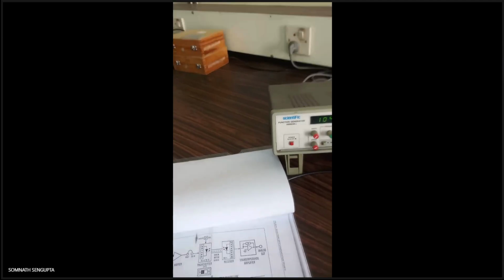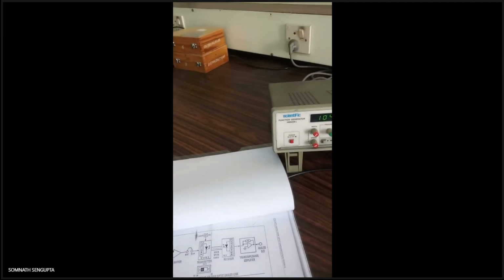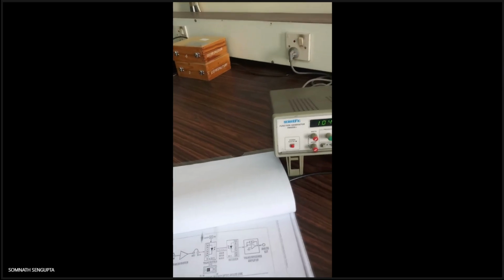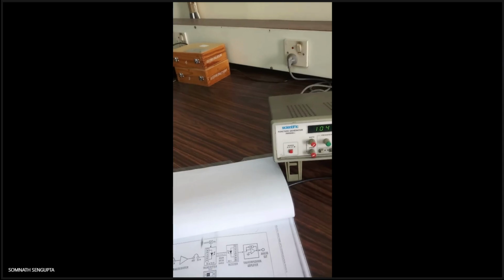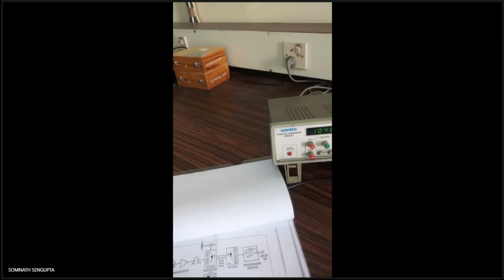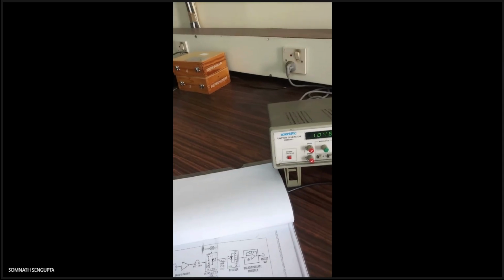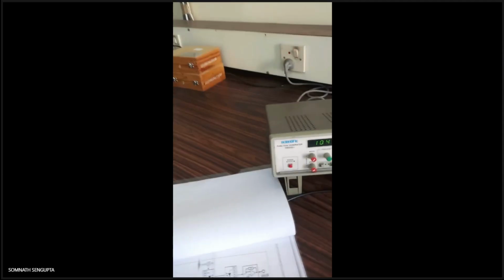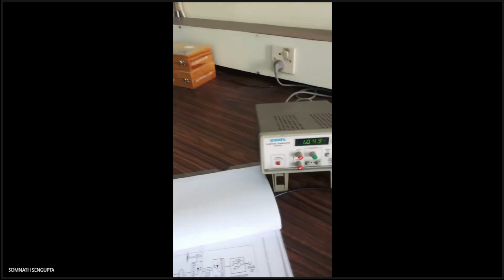Earlier I told you how an electron and hole pair is generated. One electron staying in the valence band goes to the conduction band, leaving one hole in the valence band. That generates the photocarriers. That is called photocarriers.